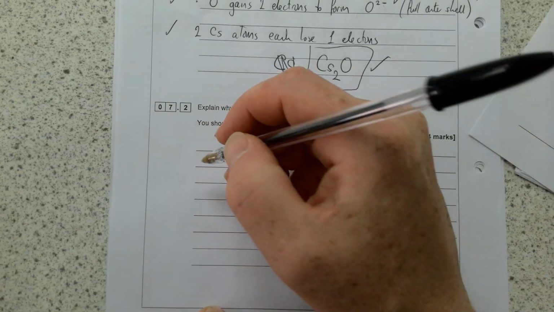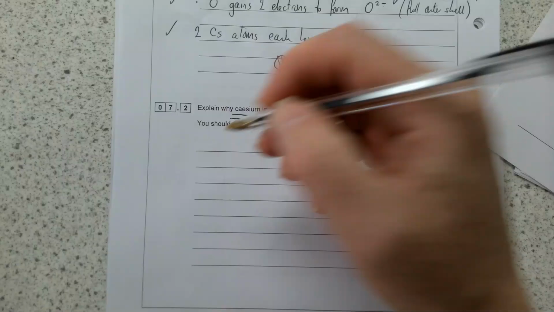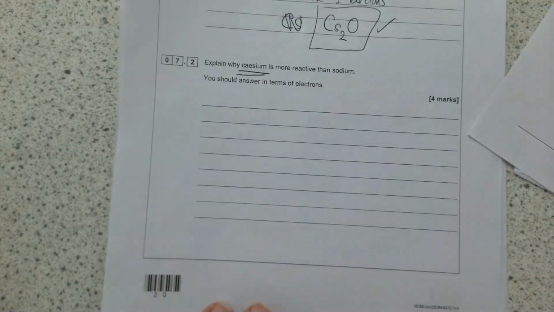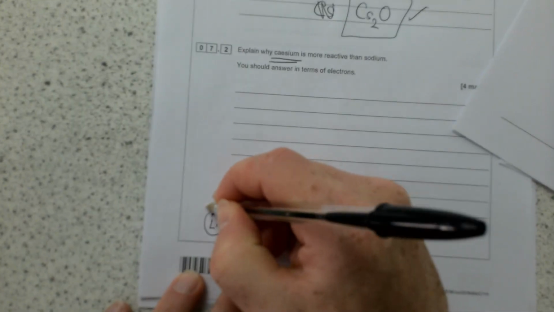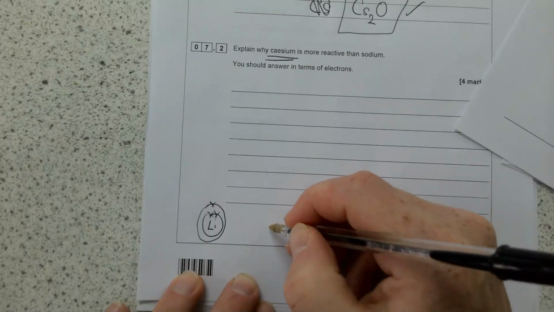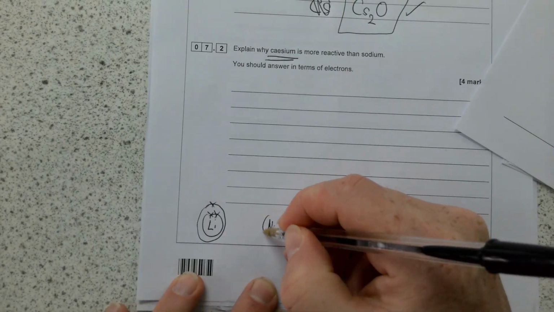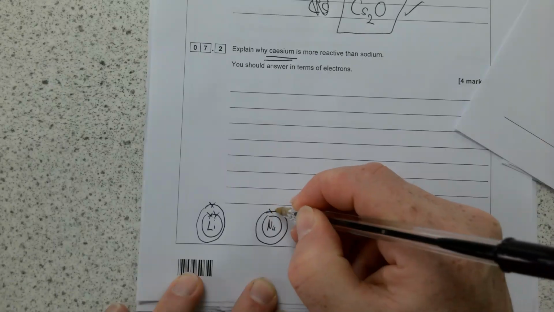So the way that you would explain that is, just to make it easy, just to remind you of the chemistry, I'm going to compare lithium, which is in group 1 as well, which you'd have been taught, with sodium. And then we're going to make the same argument for the exam question. So I'm just going to do a little bit of a reminder.